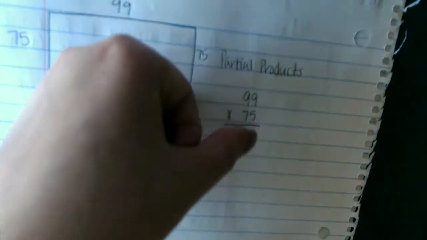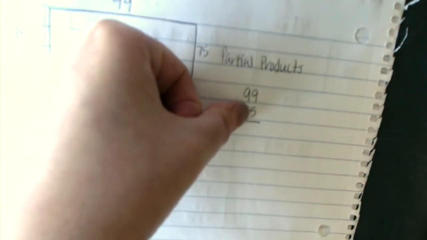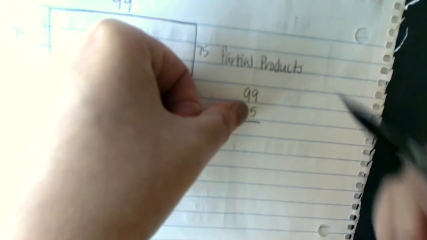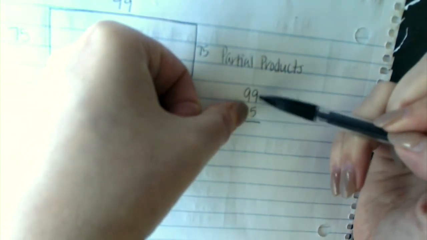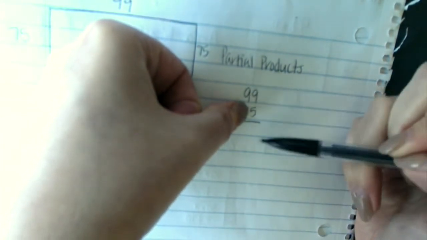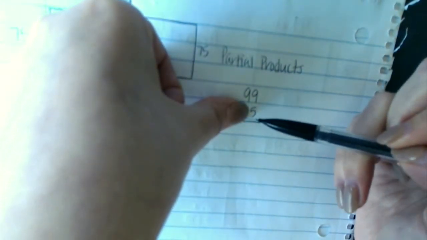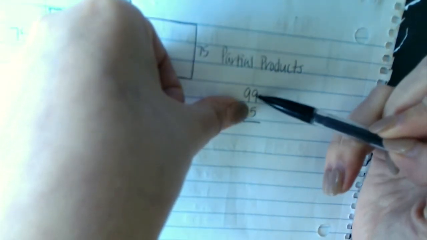Now I'm going to pretend like this 7 doesn't exist. I'm going to take my 5 times each of these numbers. So my 5 is in the ones place, so I have the value of 5. So I'm going 5 times 9. I'm going to write that down so I remember. 5 times 9, I know using my quick facts, is 45.